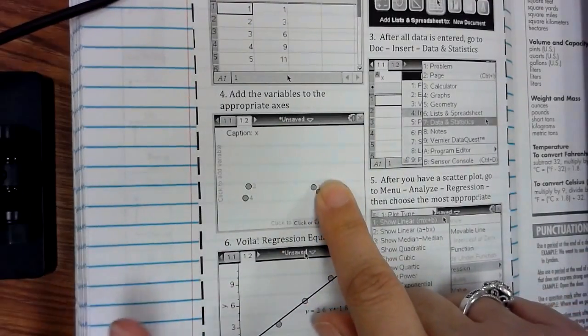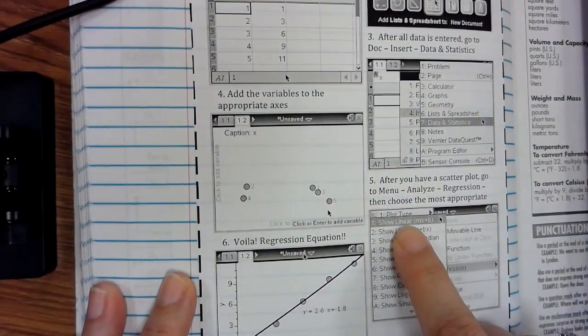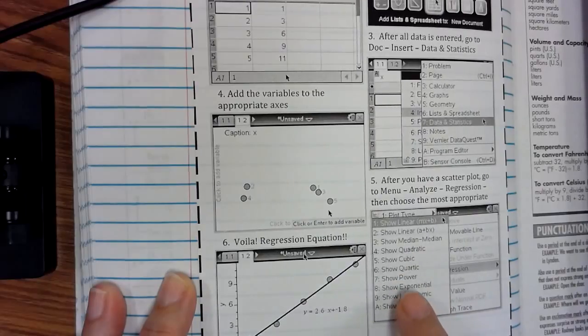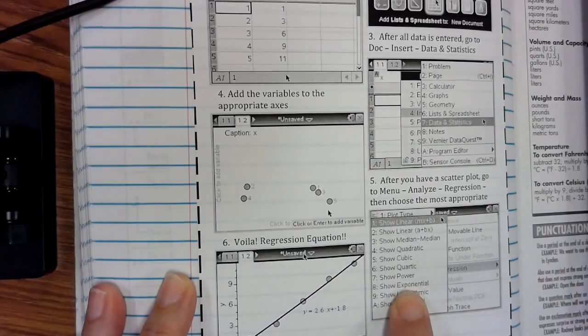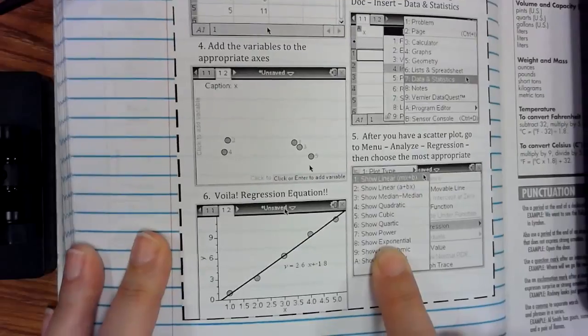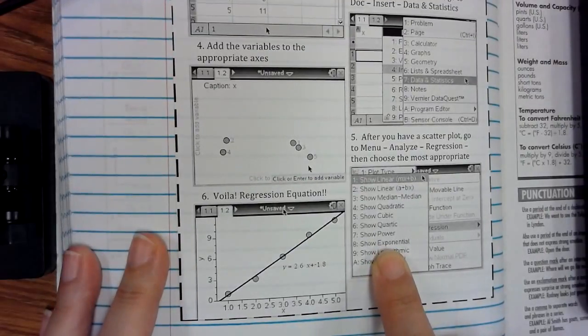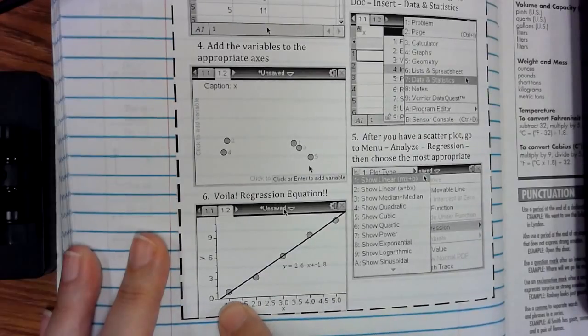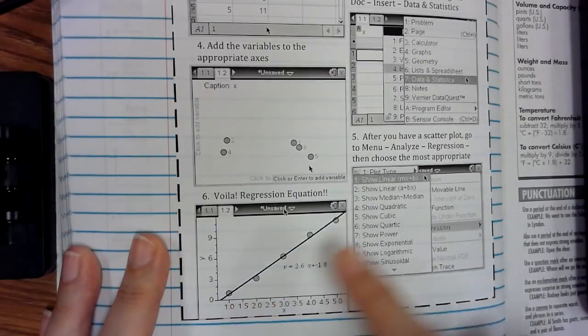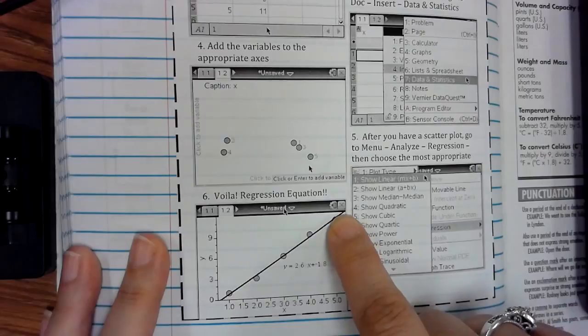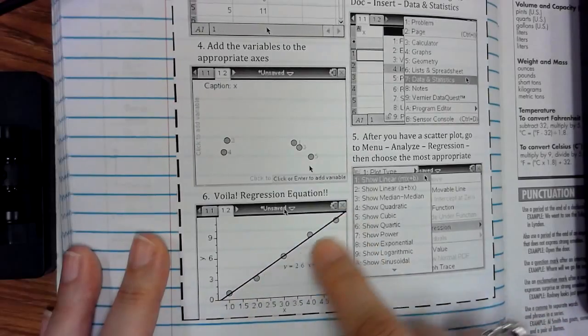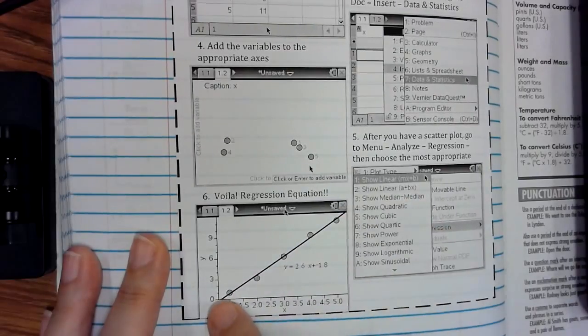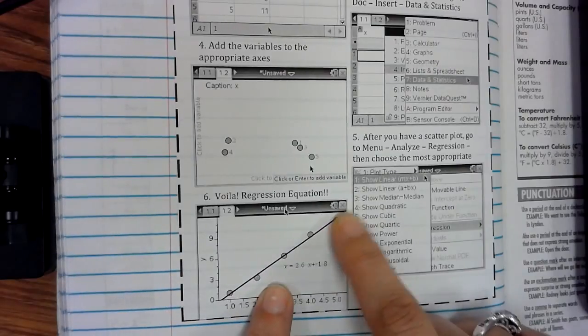There are 3 different ones that we work with: linear, quadratic, and exponential. We'll be looking at those individually throughout the semester and throughout the year, actually. Say it's linear, because the dots seem to be in much more of a line, they're almost lined up. You'll pick linear and it will draw you your regression equation.